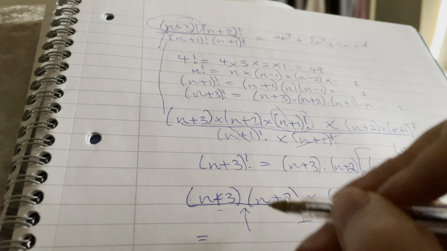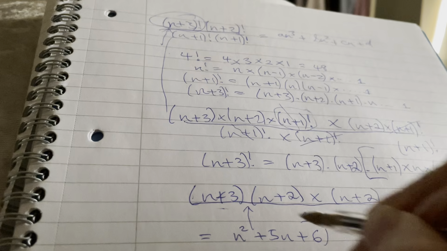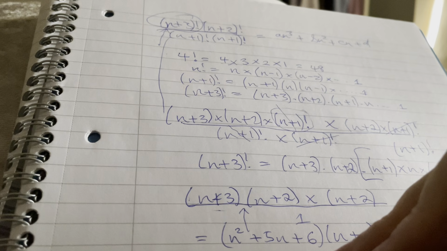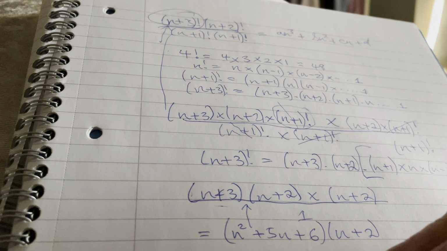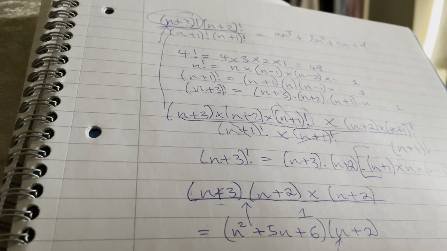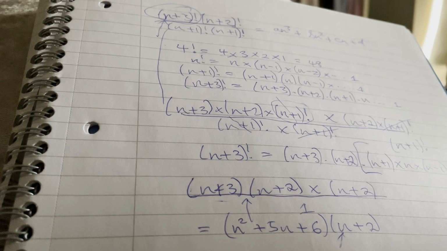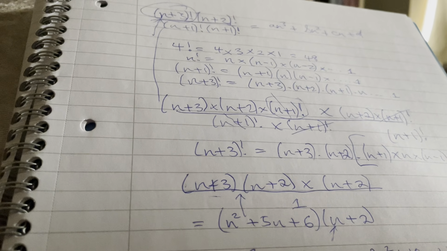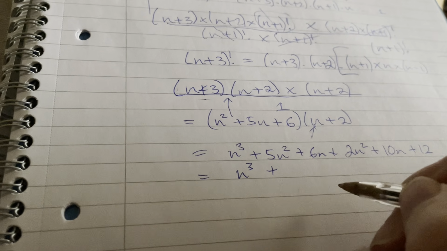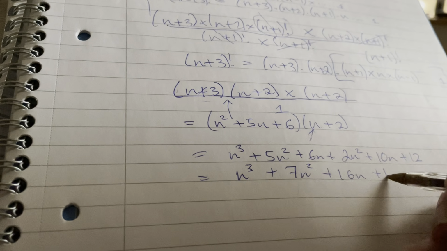So let's multiply this bit out first. And we get n squared plus 5n plus 6, all multiplied by n plus 2. And that's equal to n cubed plus 5n squared plus 6n, so multiplying by that one first, plus now multiplying the 2n squared plus 10n plus 12. And then clearing that up, n cubed plus 7n squared plus 16n plus 12.